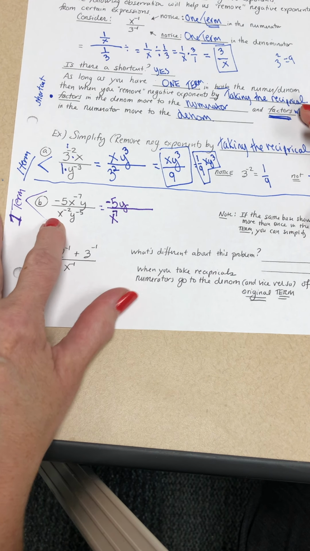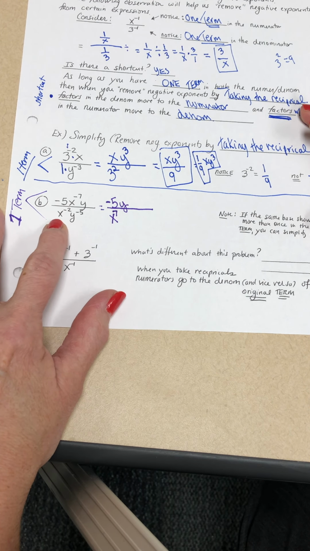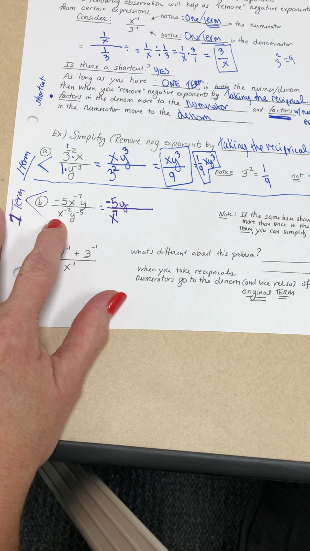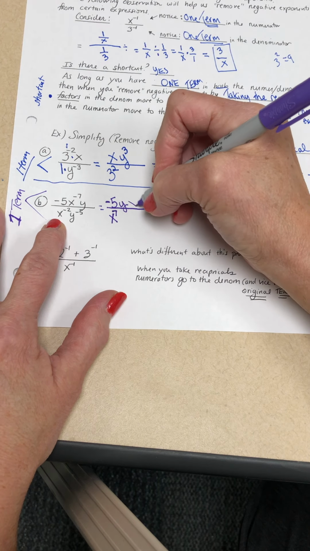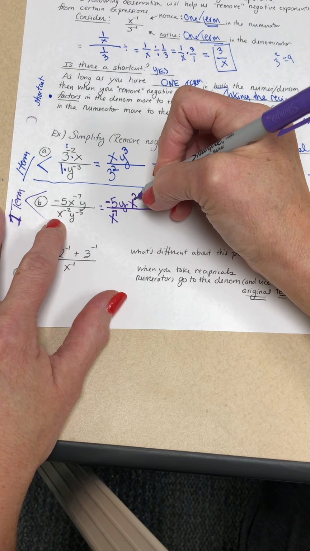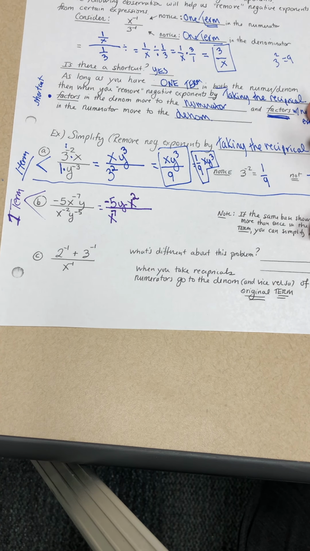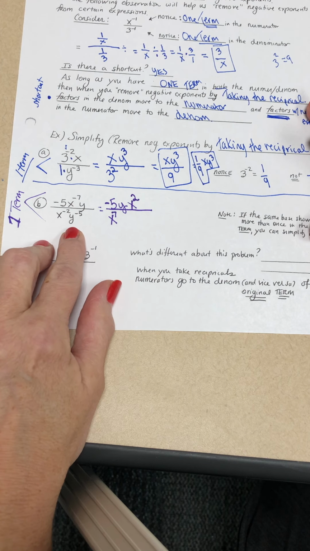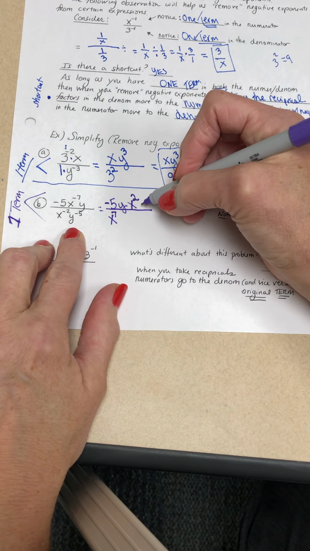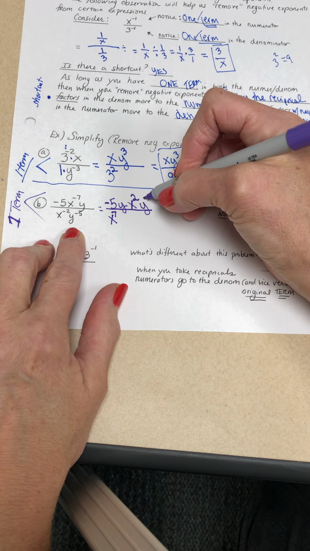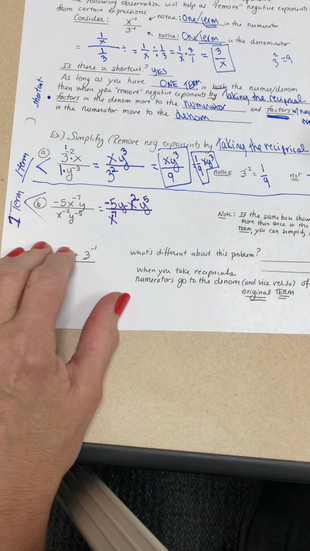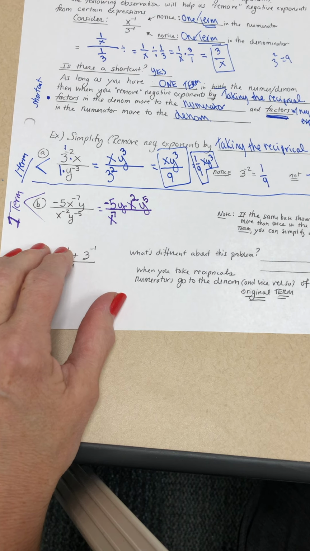Okay, now I look at the factors in the denominator. The x to the negative 2nd, well, that says take the reciprocal. And since that factor's in the denominator, when I take the reciprocal, it will move to the numerator. So I've used the negative part of the exponent. I did what that said, but I haven't done anything with the square, so that stays. The y to the negative 5th, again, that says take the reciprocal, so that flips up to the top as y to the 5th. You are not done yet.